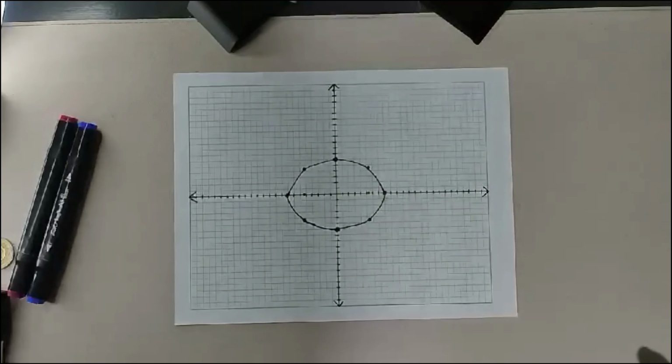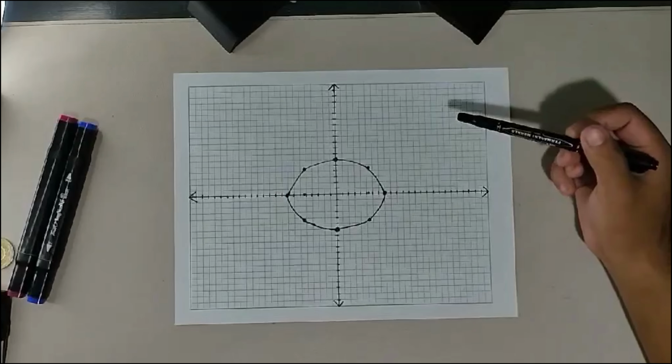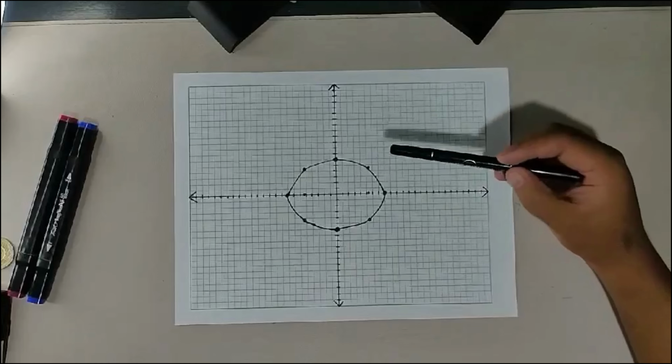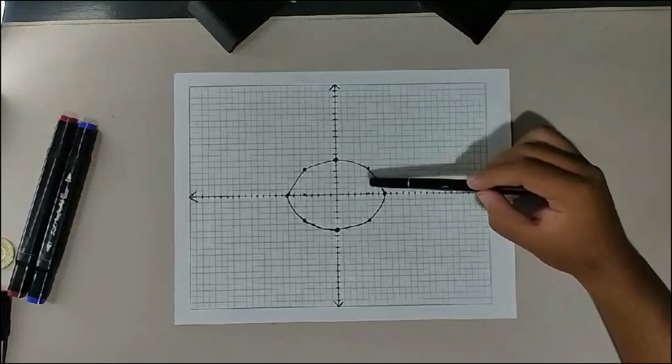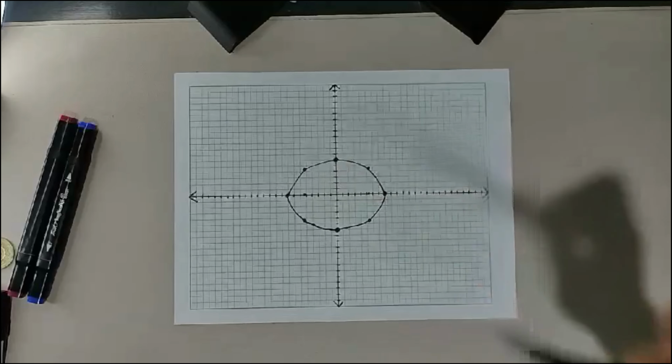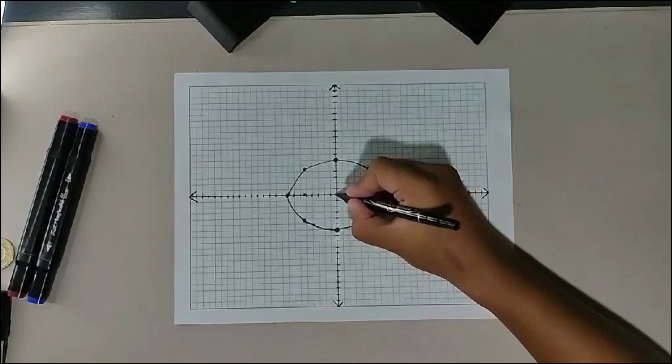I'm sorry guys, I didn't notice you couldn't see the color yellow in the video, so I just put black on it. This is our latus rectum. This one, this one, this one, and this one. And let's not forget about the center.